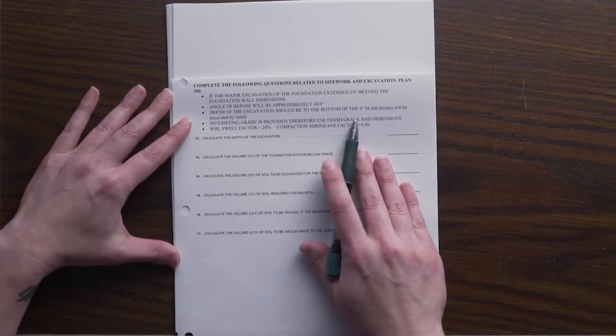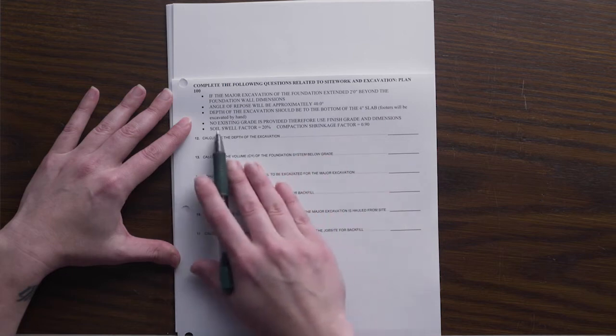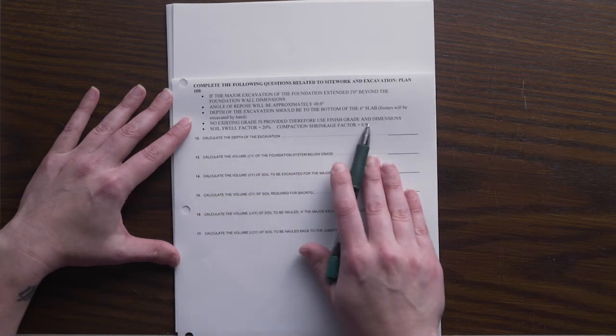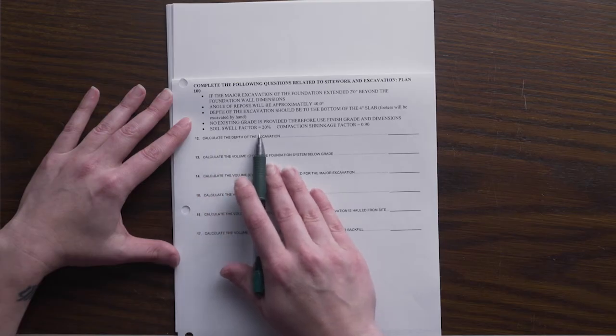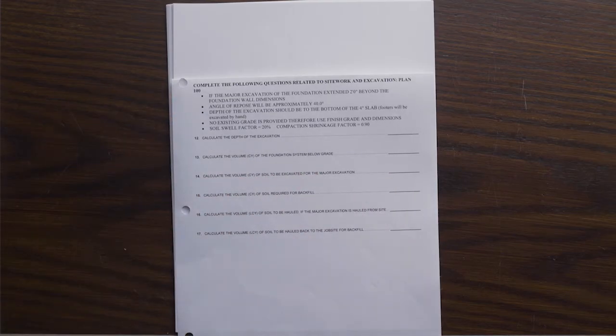Depth of excavation is to the bottom of the 4-inch slab. Footers will be excavated by hand. No existing grade is provided, therefore use finished grade and dimensions. We have a swell factor of 20% and a shrinkage factor of 90.